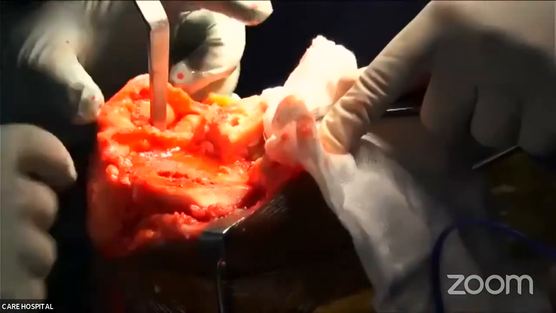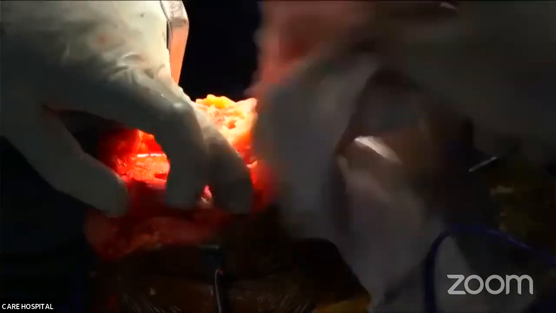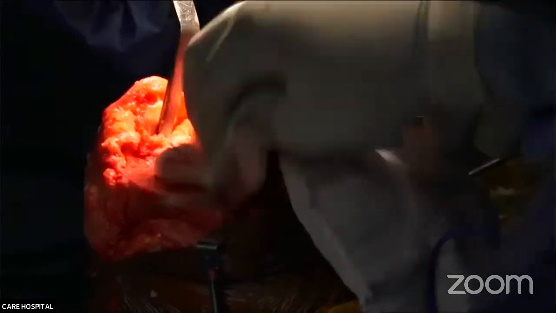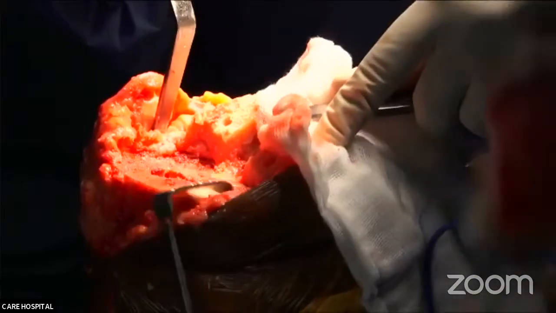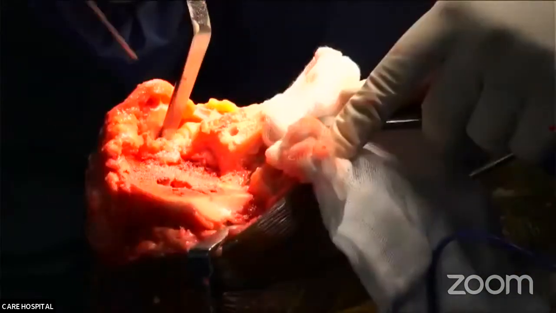Drill and screw. 2.5 drill bit for a 3.5 screw. Give the screw.